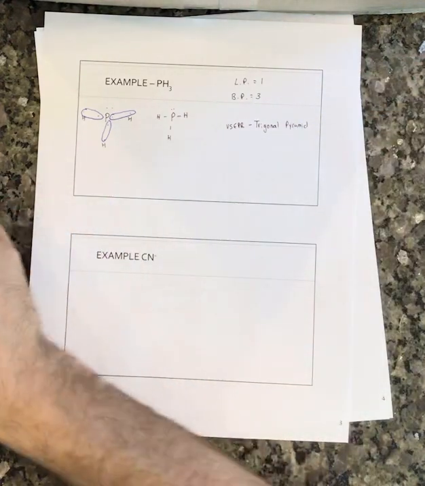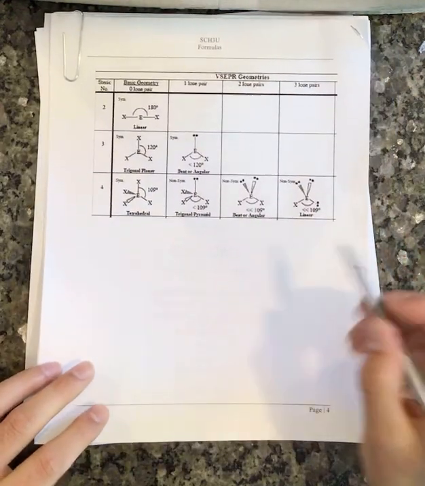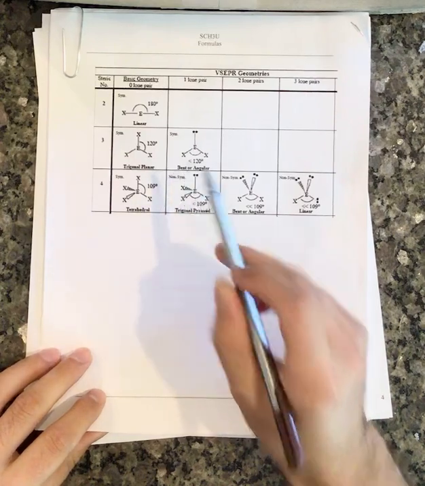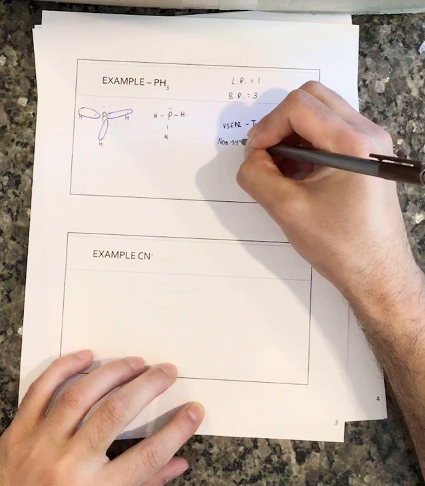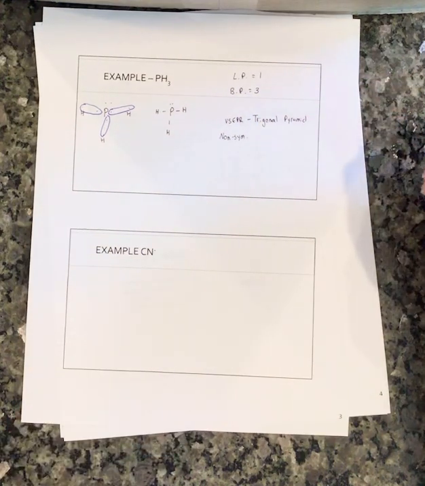Now, is this symmetrical or non-symmetrical? So once again, if I'm looking at the sheet, there's a non-symmetrical right there. So this here is non-symmetrical. And that's what we have here.